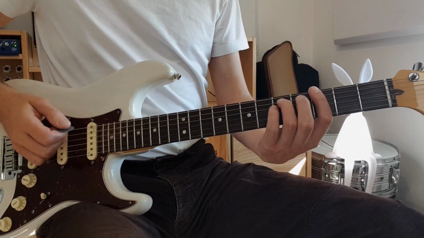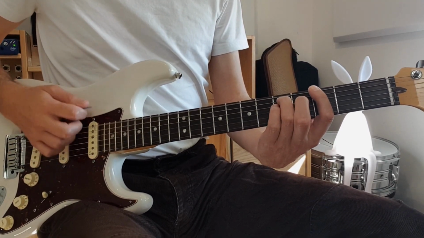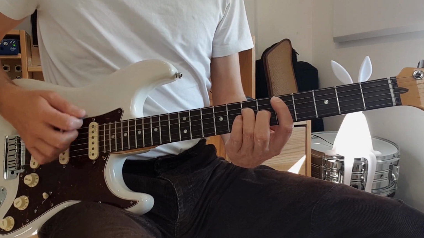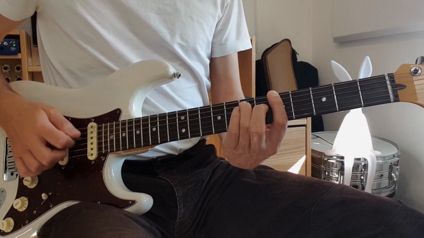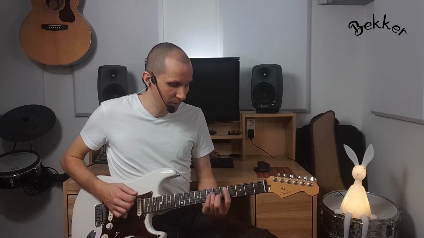We can also double the length of each chord. So we're going to play 2 bars per chord, for instance. 2, 3, and 4, and. Top, ba, top, ba, top, ba, top.